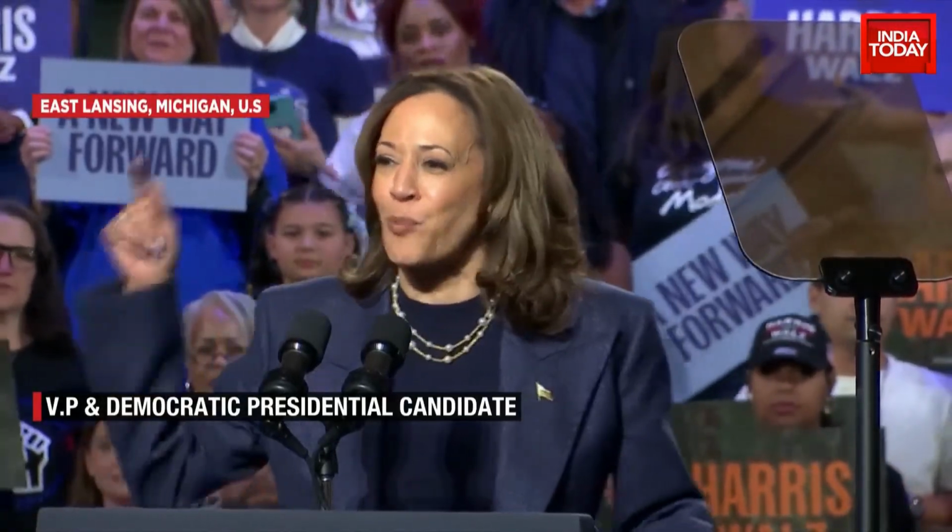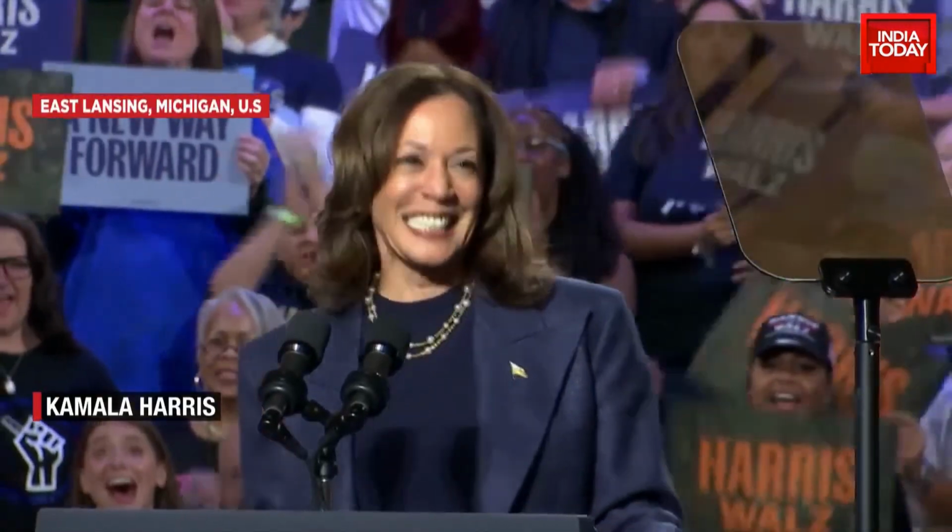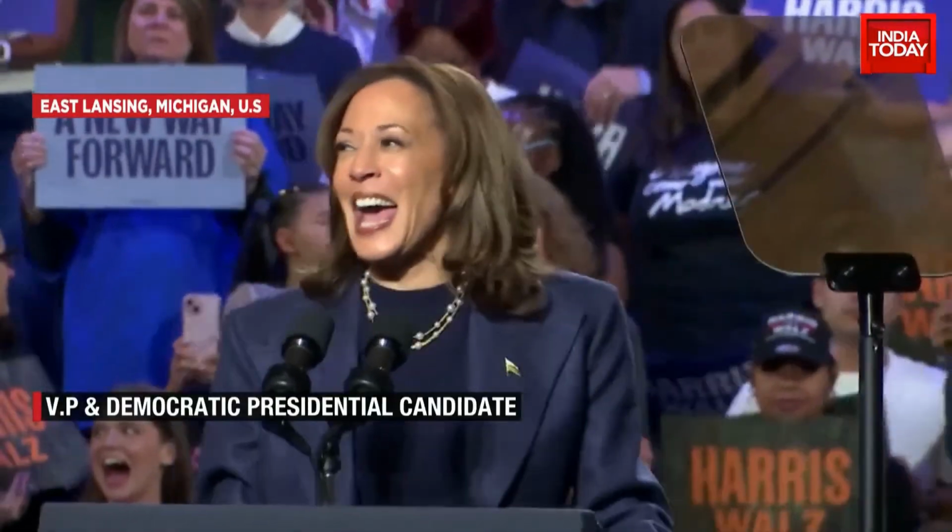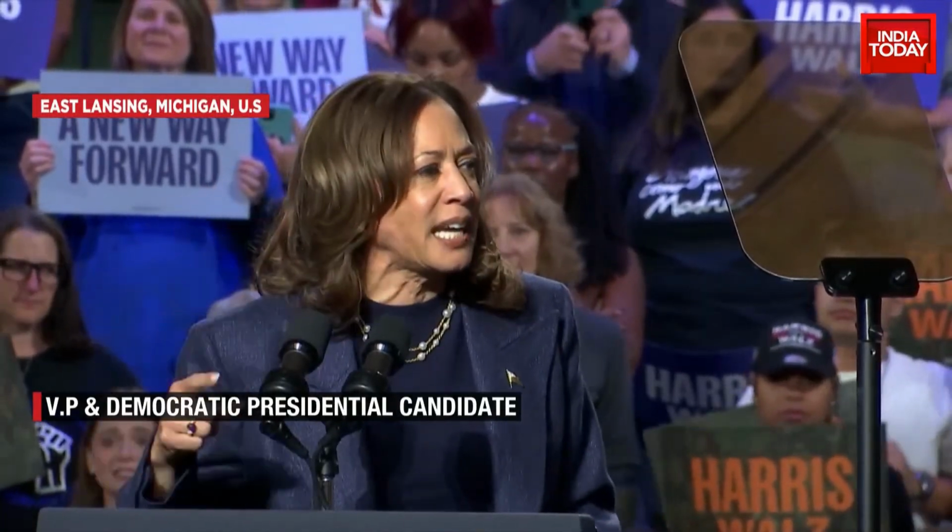You ready? In one of the most consequential elections of our lifetime, and we have momentum. It is on our side. Can you feel it? And we have the momentum because our campaign is tapping into the ambitions, the aspirations, and the dreams of the American people. Because we are optimistic and excited about what we can do together.